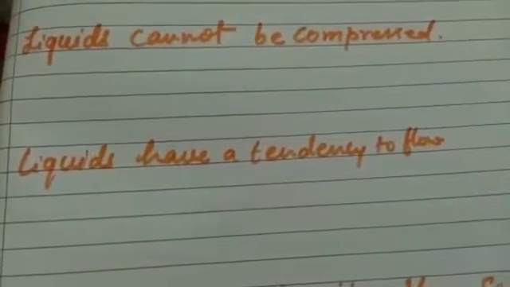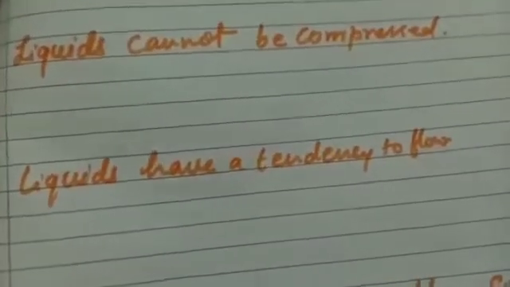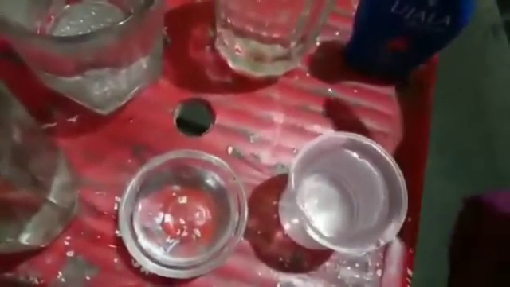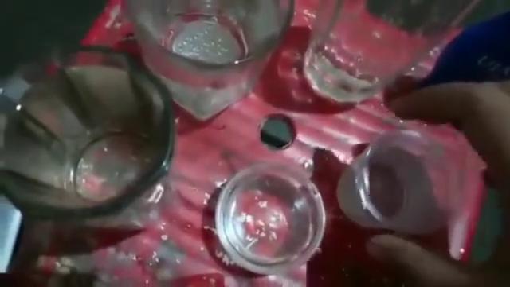See, the third property says liquids have a tendency to flow. Now let's see this one again with the help of these containers. So see, here the container has some water. What will happen if I put this? See, it is flowing. So liquid always flows from a higher level to a lower level. It is not coming back in the beaker, but it is flowing from the beaker to the glass, which is at the low level. So liquid always flows.